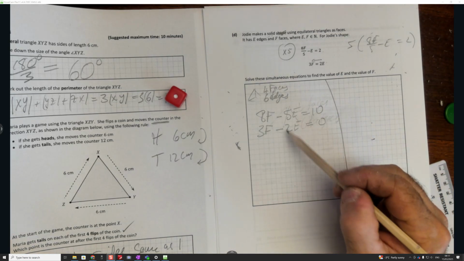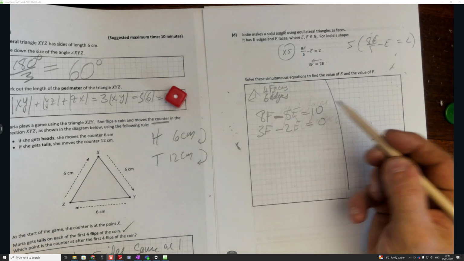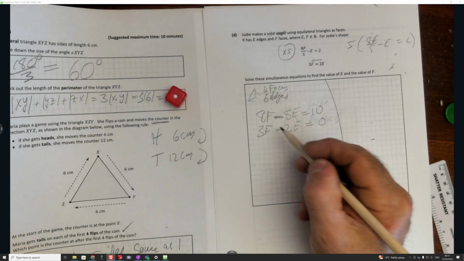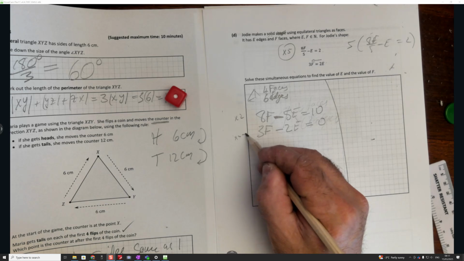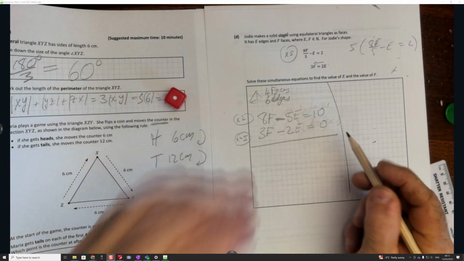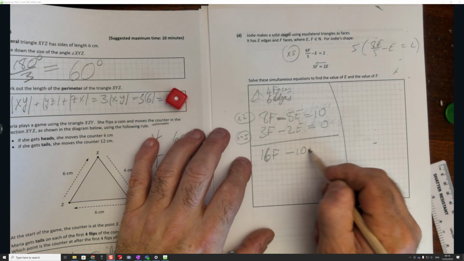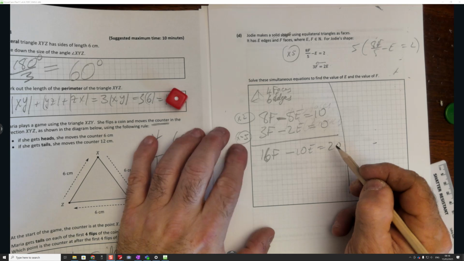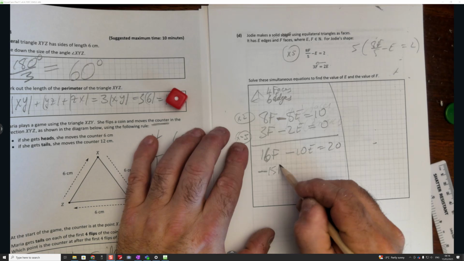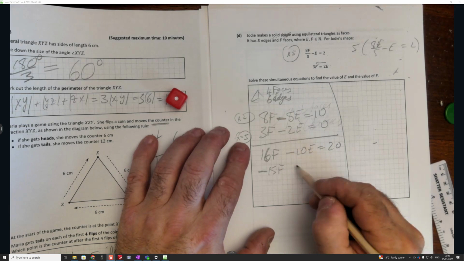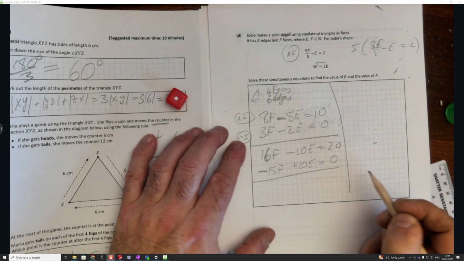Okay, now I can get the top and the bottom to cancel to make them 10, and let's make them opposites. So I'll times 2 the top, and I'll times minus 5 the bottom. So timesing 2 the top, I get 16f minus 10e equals 20, and times minus 5 now, so 5 is 15, negative 15. Minus by minus is plus 10e, and minus 5 by 0 is 0.